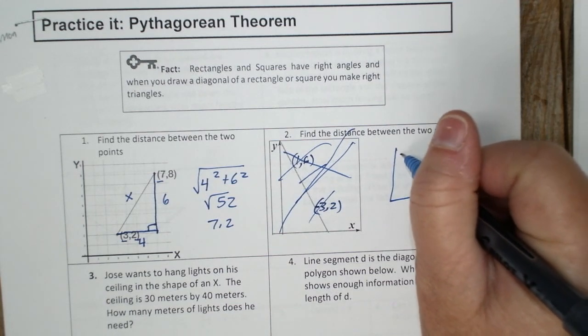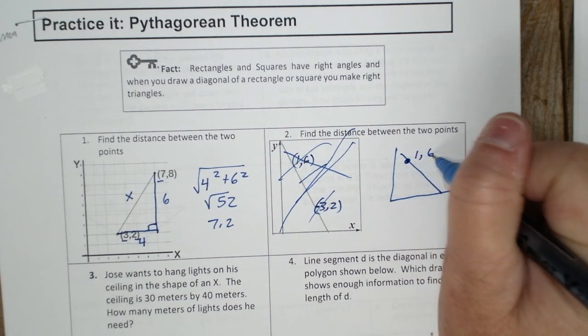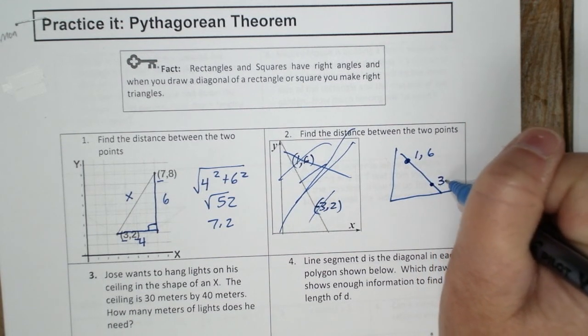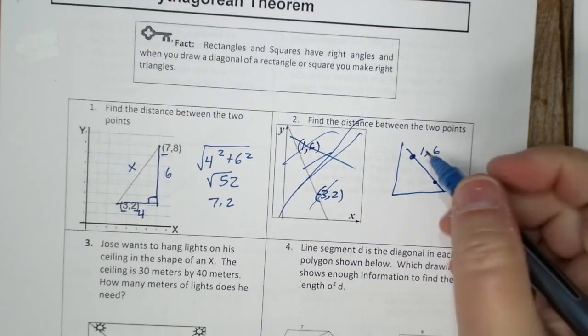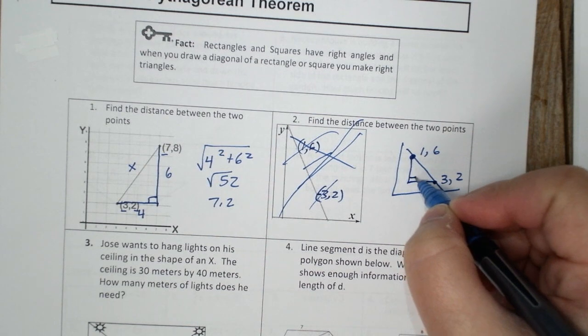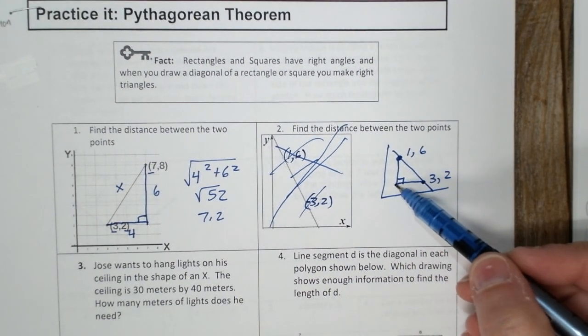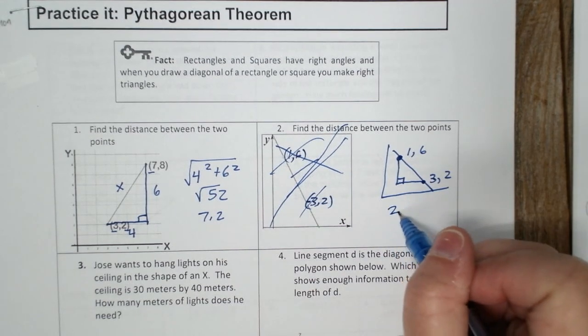You have a line, you have a point (1, 6), you have a point (3, 2). You're going to drop a vertical line, drop a horizontal line. Getting from 1 on your x's to 3 on your x's is 2.